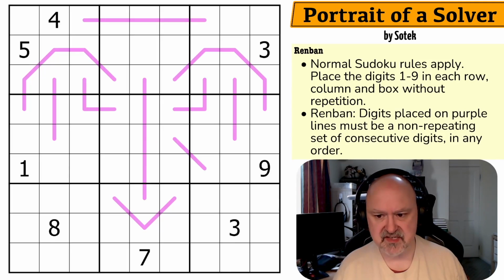I'm going to restart the puzzle to restart my timer. Let's give this a shot. I think I've just made things worse.